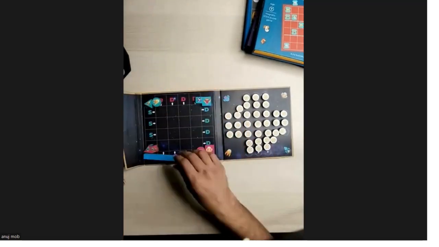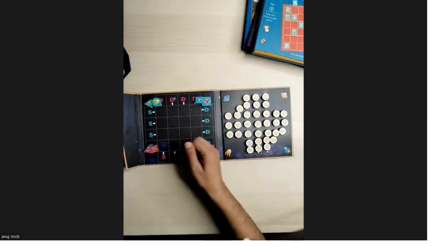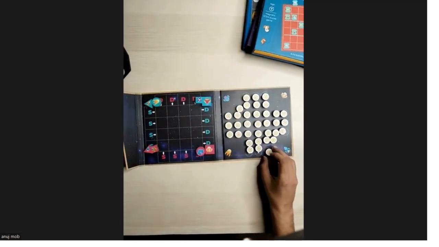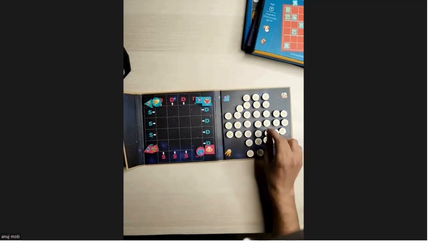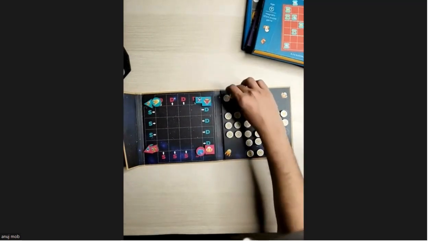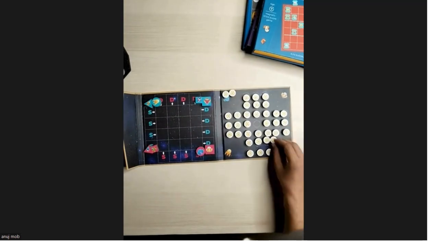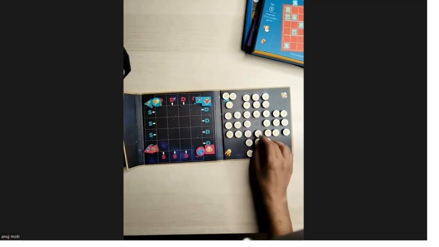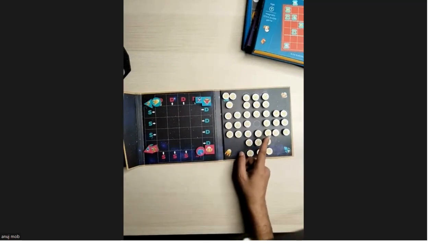Brain Beta, everyone would have played in childhood, that game with the tokens. 81 tokens which are there. So what we have done is we have introduced that in a magnetic form. So if children want to play it on a flight, it becomes very easy for them. Everyone knows Brain Beta. I'm not going to take you through Brain Beta.